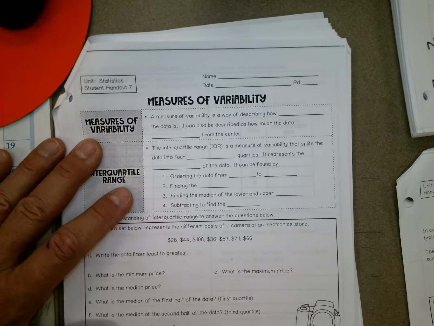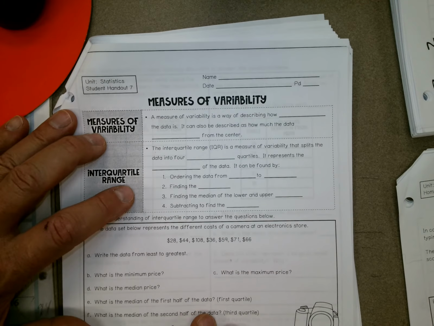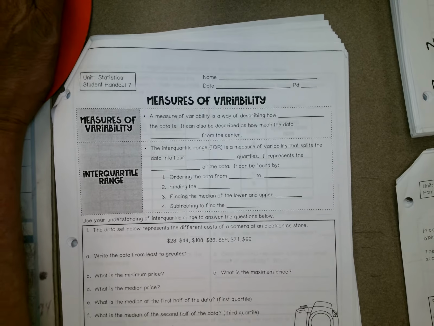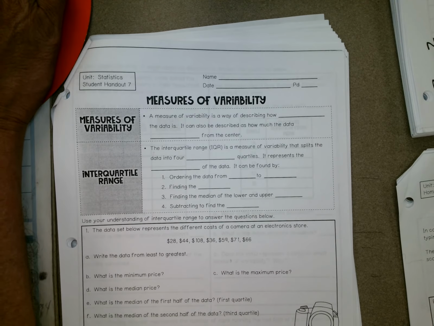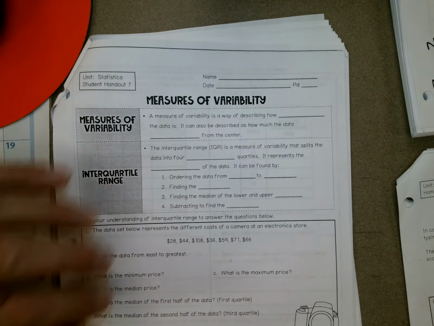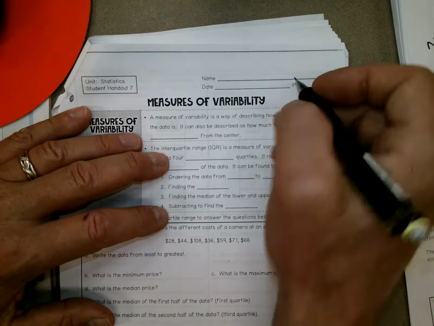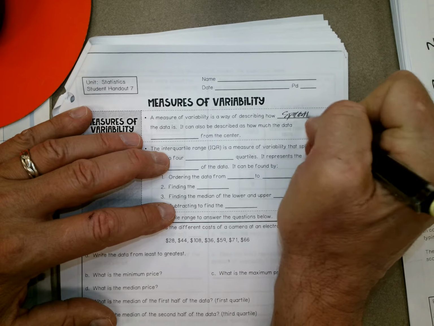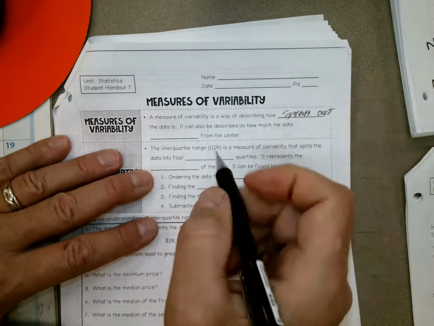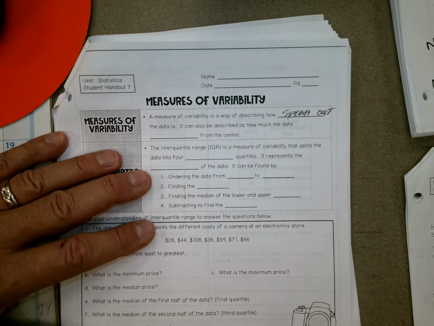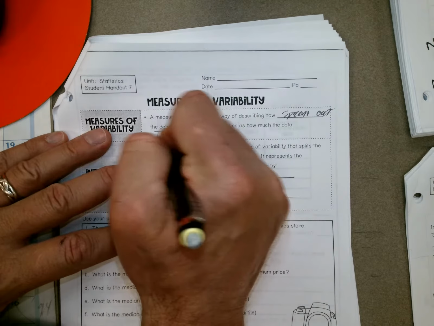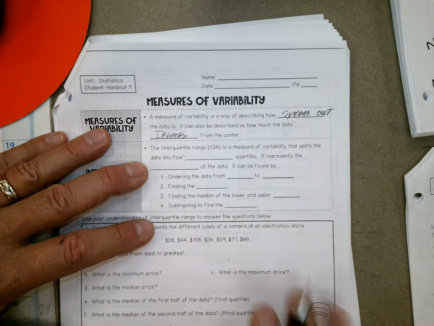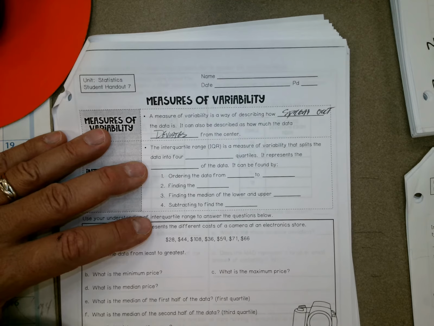A measure of variability. Sorry, I'm on the wrong lesson here. One second here. A measure of variability is a way of describing how spread out the data is. It also can be described as how much data deviates from the center, how far it is away, essentially.